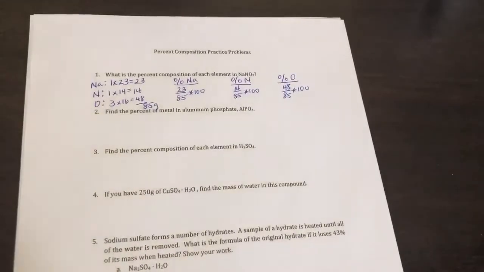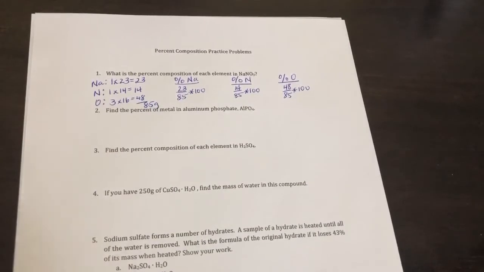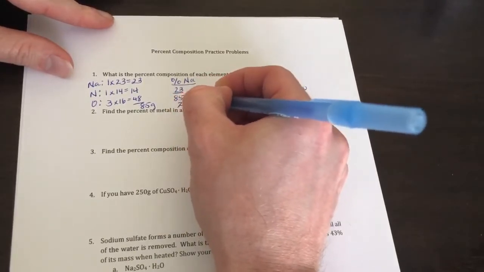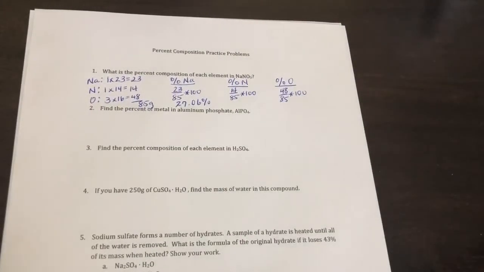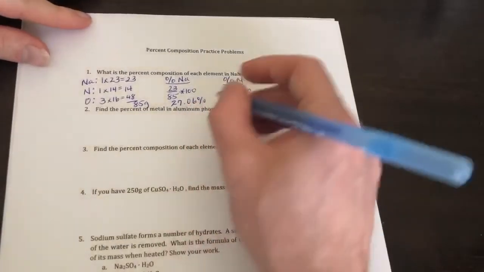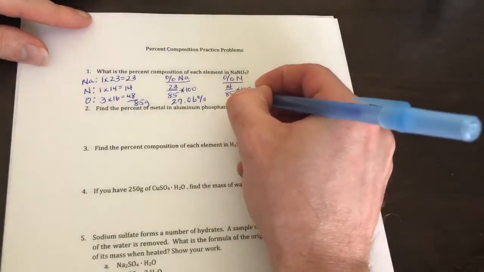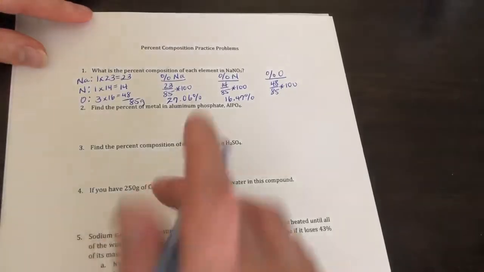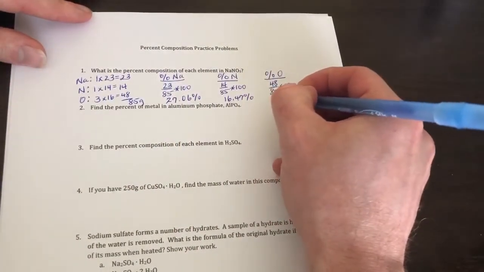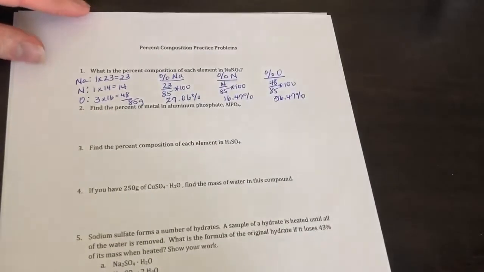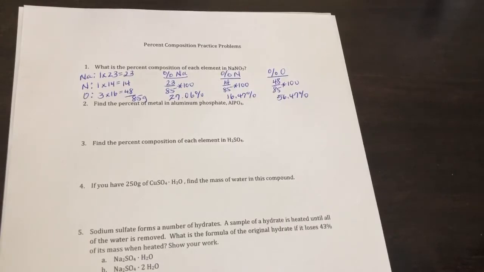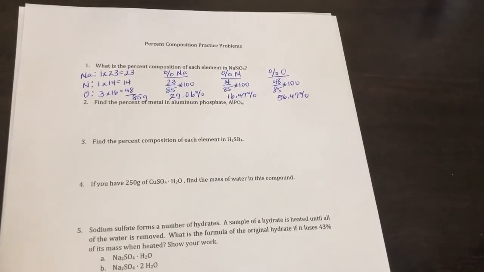So going through, 23 over 85 is 27.06%. 14 over 85 times 100, you get 16.47%. 48 over 85 is 56.47%. And that's it. And your numbers should add up really close to 100. So I'm just going to double check myself. Yep. So anyways, that's how we do percent composition.